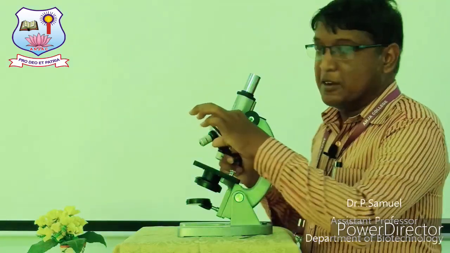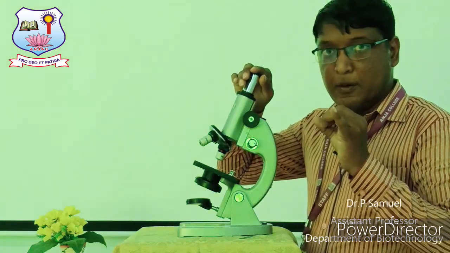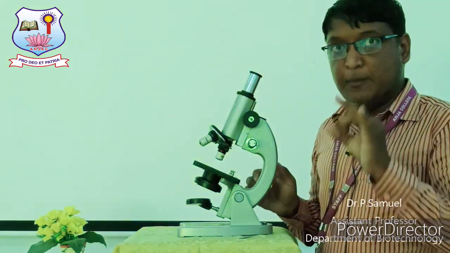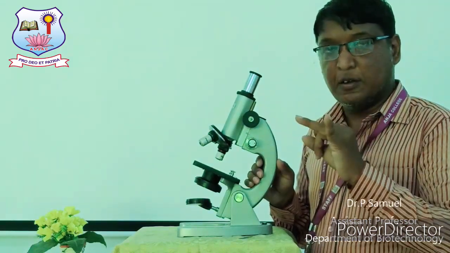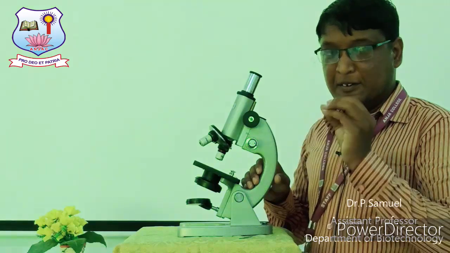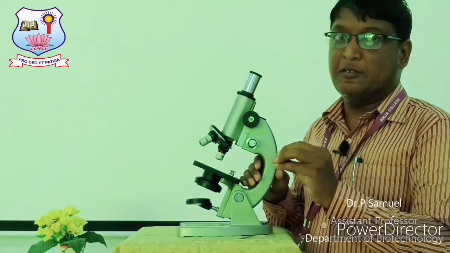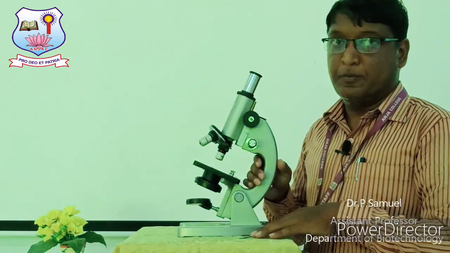There are three types of lenses in the nose piece. One is low power, the second is high power, and the third is oil immersion lens. The magnification power of the low power lens is 10x. The magnification power of the high power lens is 45x. And the magnification power of the oil immersion lens is 100x.